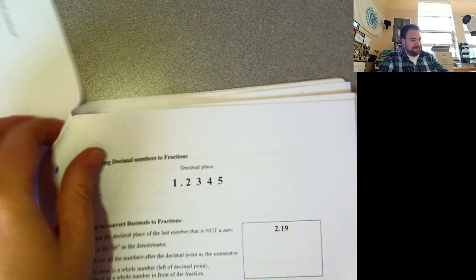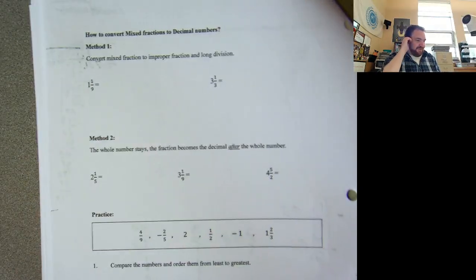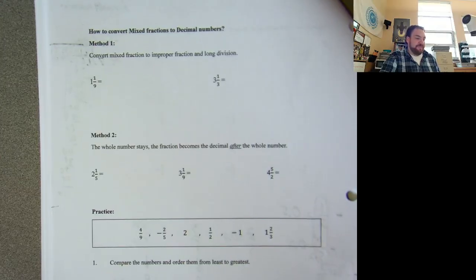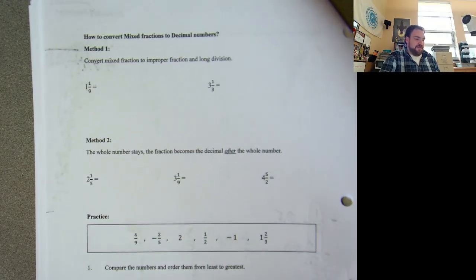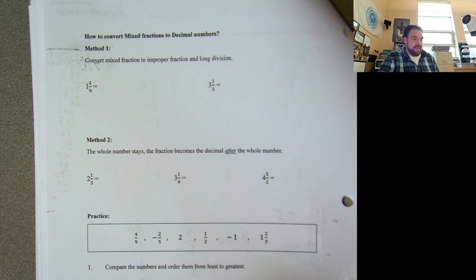Flip the page. Let's see how far we can get. Yeah, we'll finish this off. Just this one. Converting mixed fractions to decimal numbers. This will be a good practice for locking in some of those things.